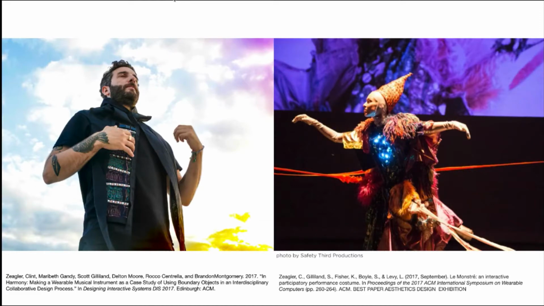Also, on the right, we created a musical performance garment for a dancer named Catherine Helen Fisher. We placed it on the shoulder just like the map said to, and it had a Wi-Fi connection. But she's a dancer and she's not as tall as me, for instance.